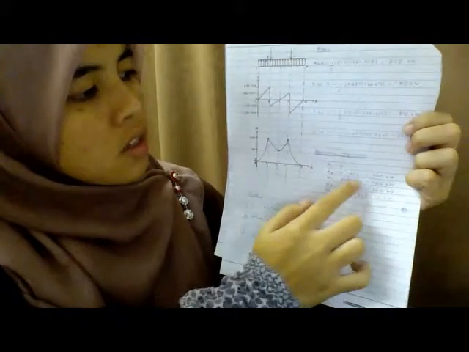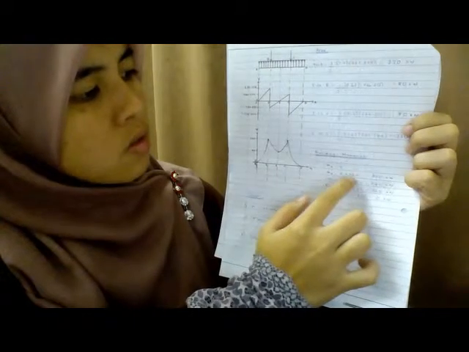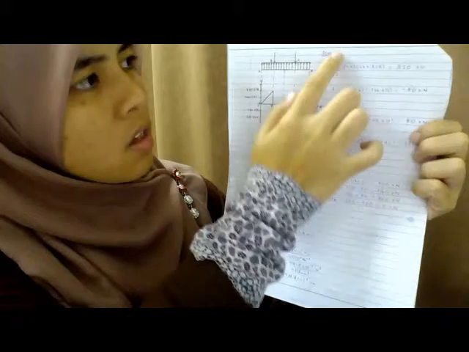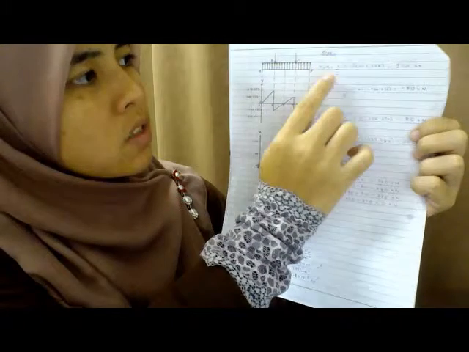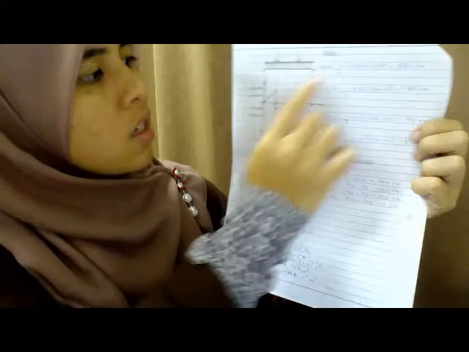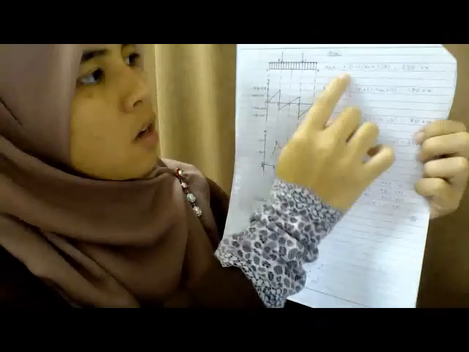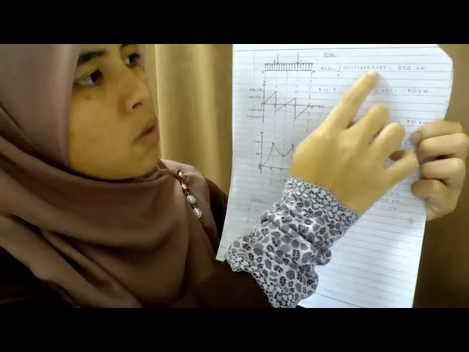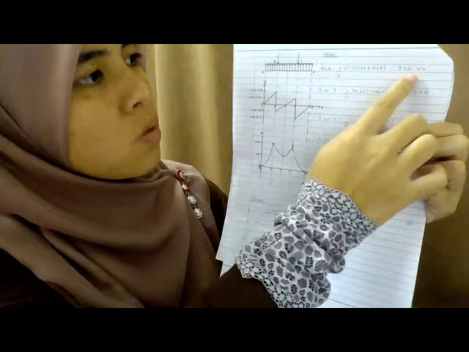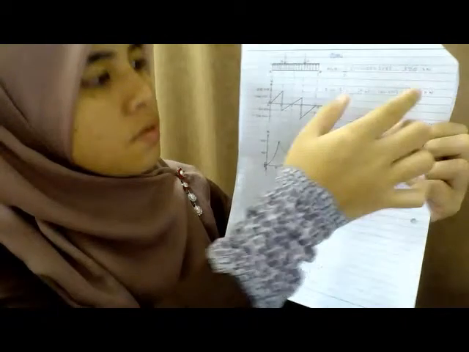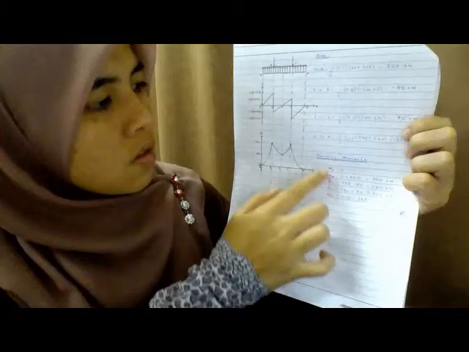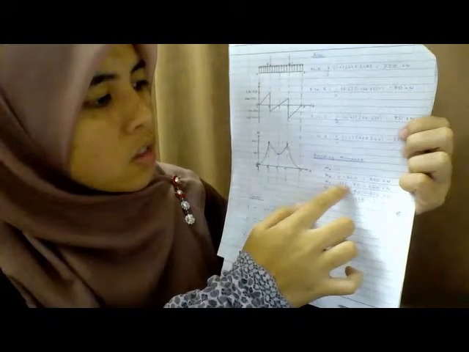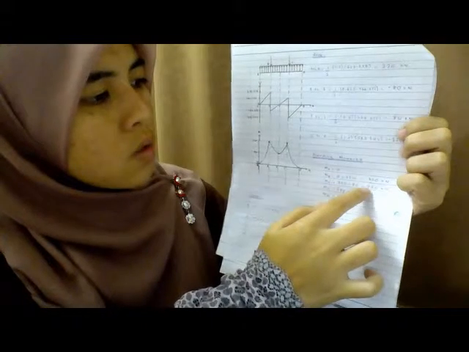The value of 320 kilonewton we can get by using the formula of area, which is the area from A to B: half times 1.2 times 533.328 equal to 320 kilonewton. And for bending moment at E, it is 320 minus 80 equal to 240 kilonewton.